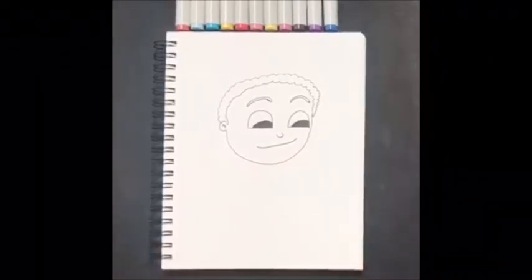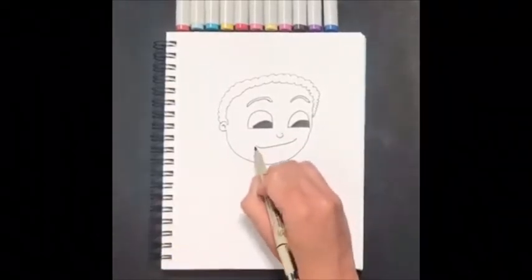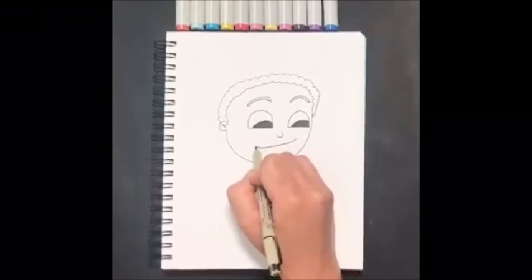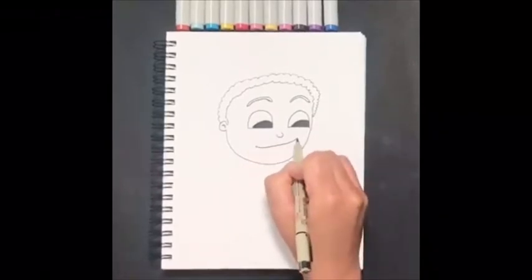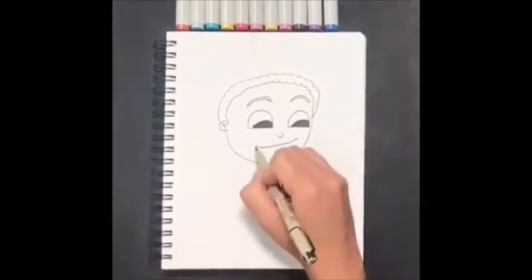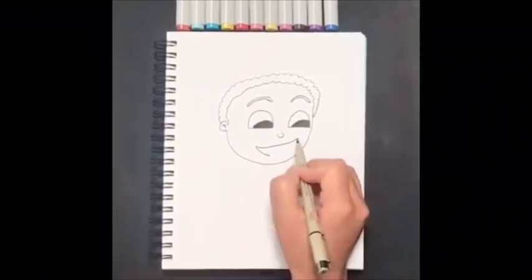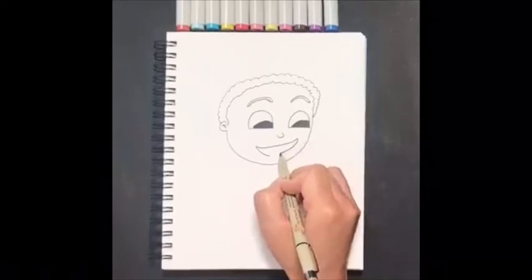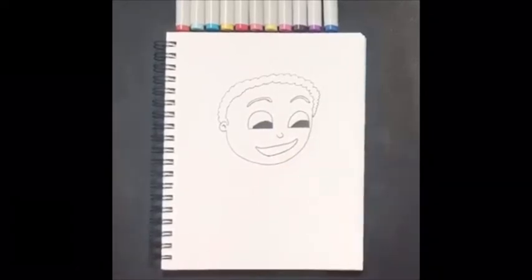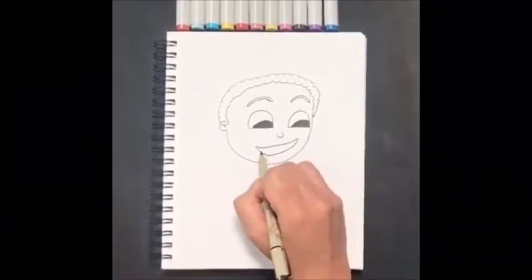He's excited. So this time we're going to actually draw his mouth open. To do that, we're going to curve the ends like so, very slightly. And then to connect it, we'll just draw a line partially there, partially curved there, and bring it on over. And there you have an open mouth smile.